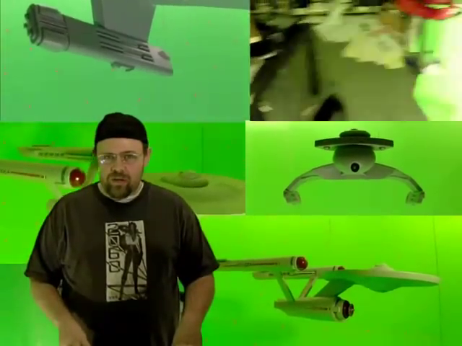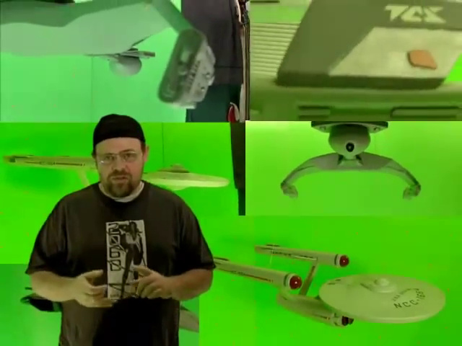There's some really good particle effects stuff in there, so I may create elements in that program and bring them on over to After Effects: lasers, smoke, explosions, all that kind of stuff. So we'll see how that goes when I get to it.